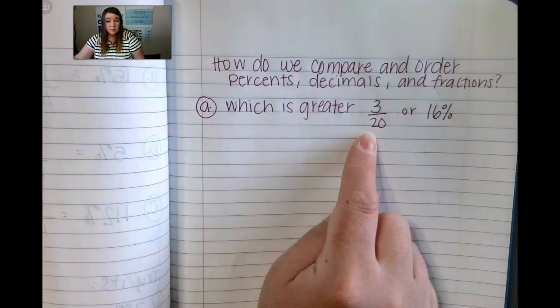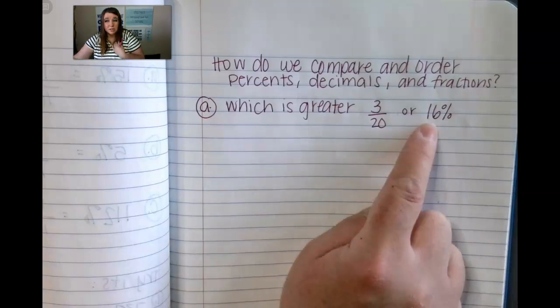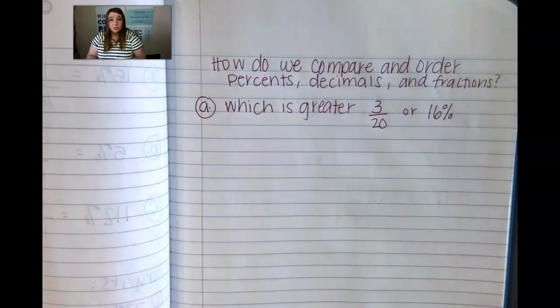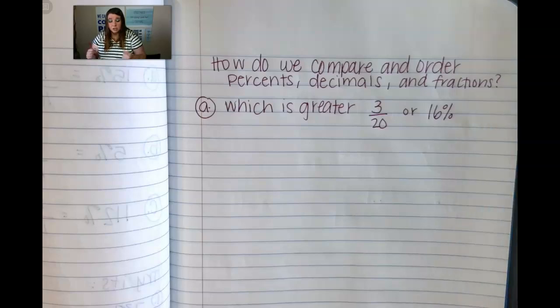So your job is to decide which format you want to work in. Do you want to be in fractions? Do you want to be in percents? Or do you want to be in decimals? I personally like percentages because then I'm just looking at a whole number, but it's your choice. So decide what you want to convert to and then make some conversions.